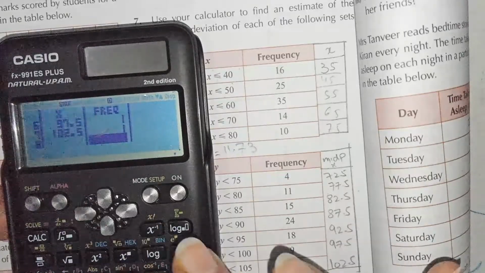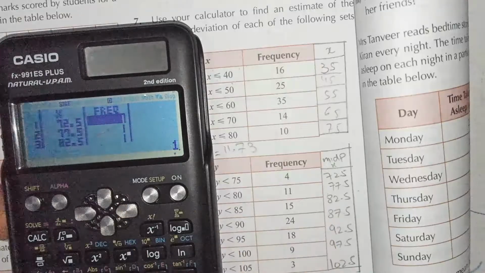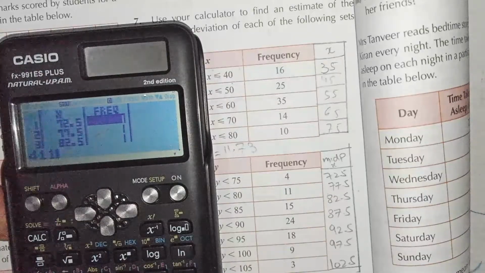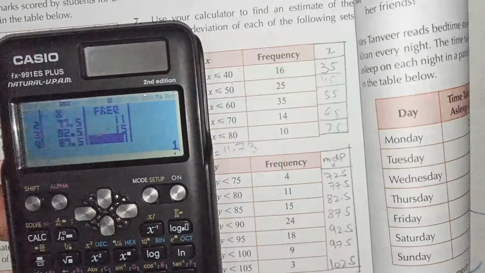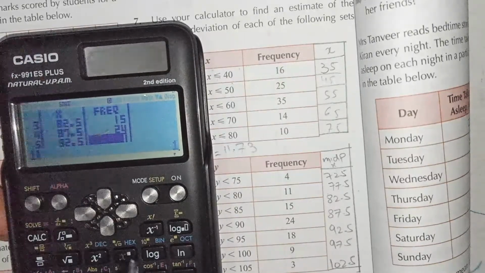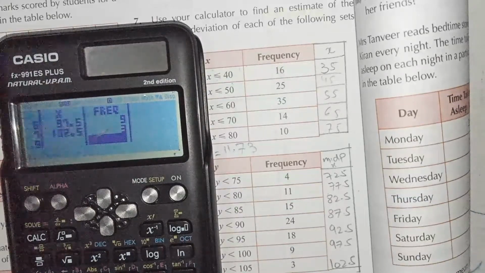Now we go to the frequency and go to the first option, and this one is 4, 11. 4 is equal to 11 is equal to 15 is equal to 24 is equal to 18 is equal to 9 is equal to 3 is equal to, and that adds our data.